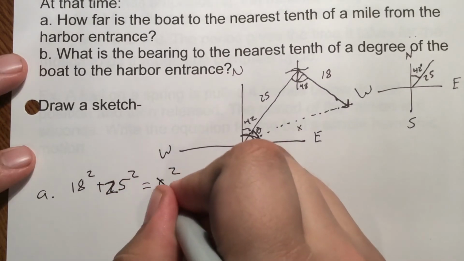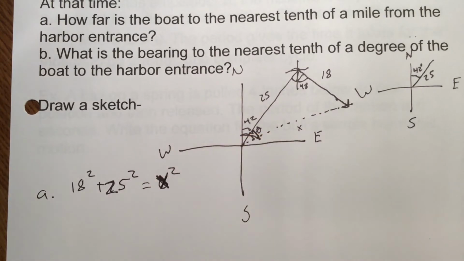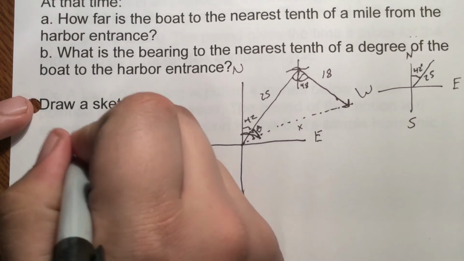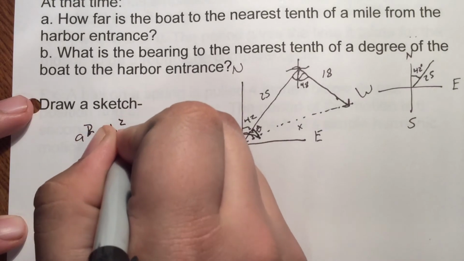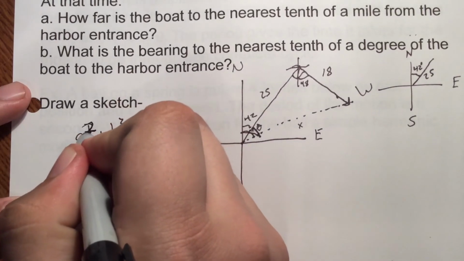So in other words, our x squared, so I don't confuse you with another variable. Our x squared. We're looking for this. By the way, that was the Pythagorean theorem that I'm using. a squared plus b squared equals c squared. This is supposed to be a 2.